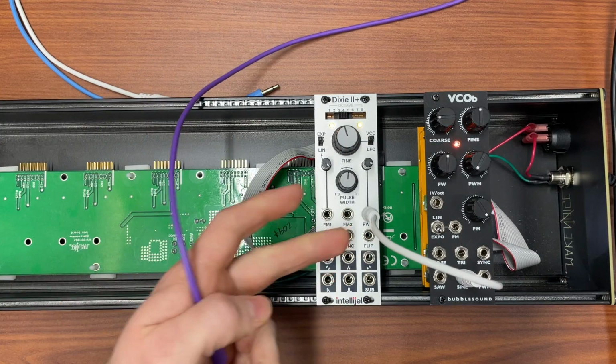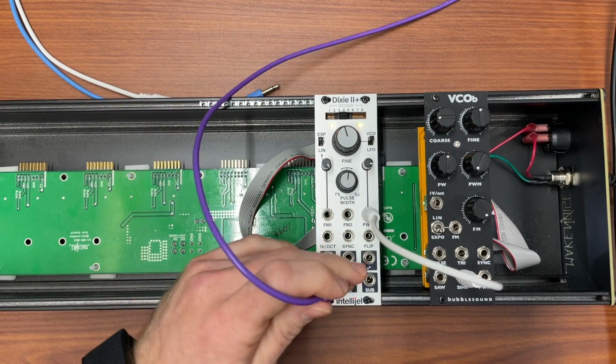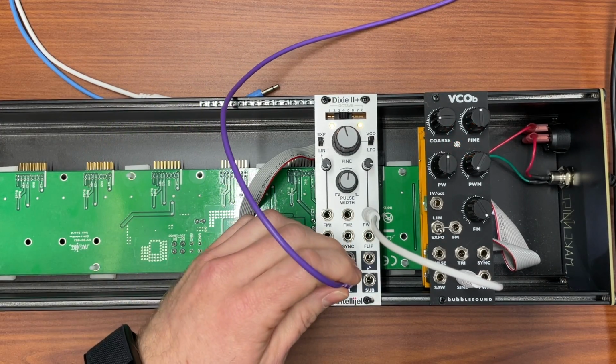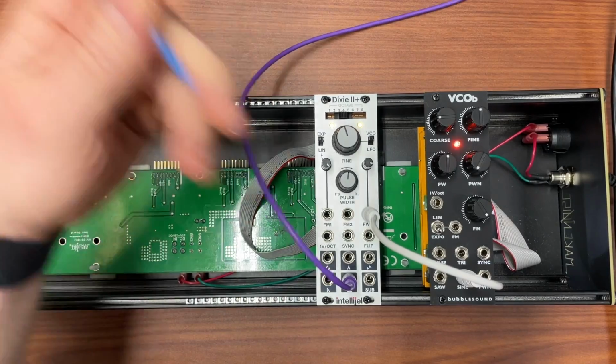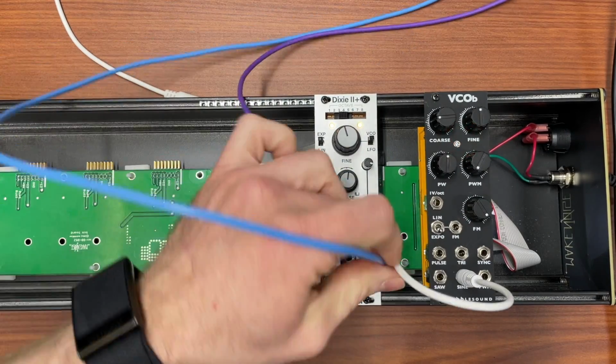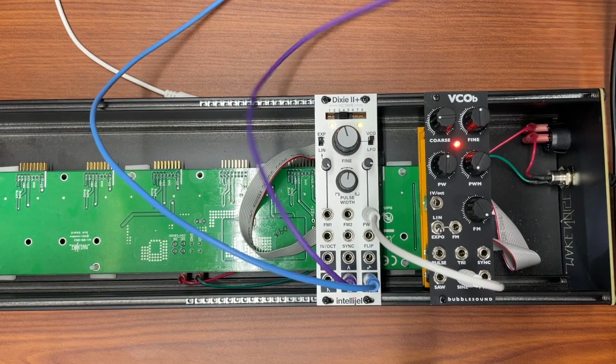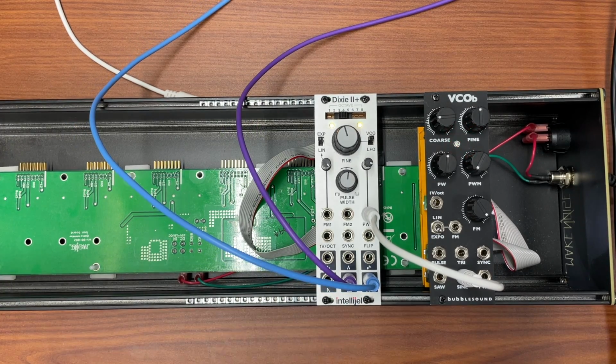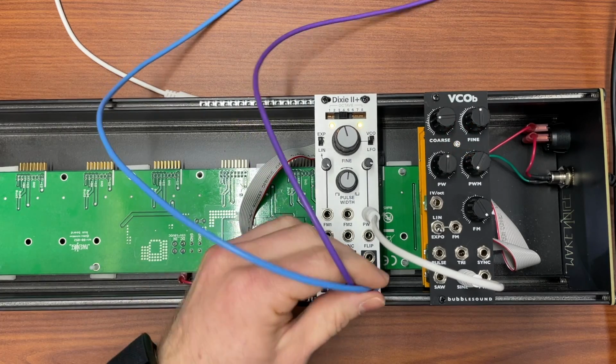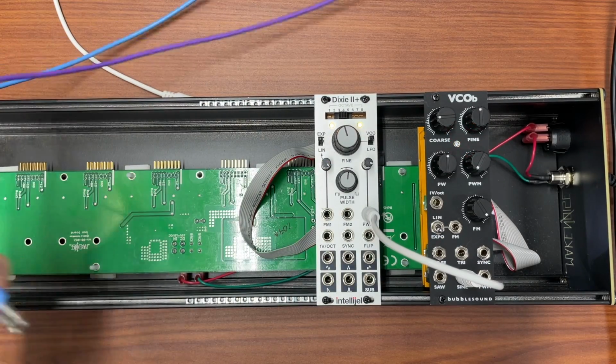This is generally a trick that's used with basses, so what I like to do is put the sub and the square wave together. So it's pretty cool, and same thing.